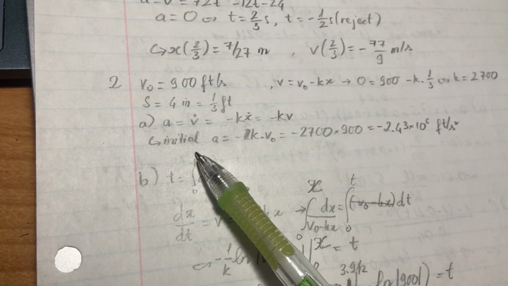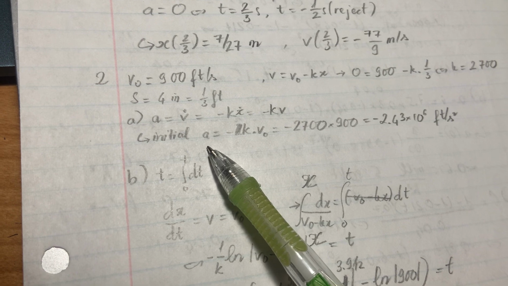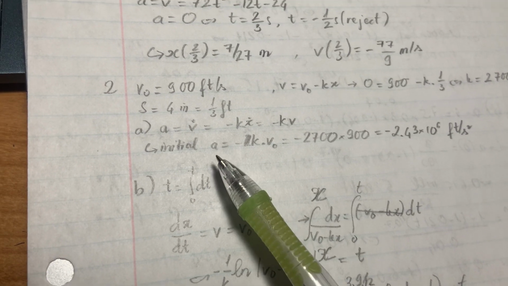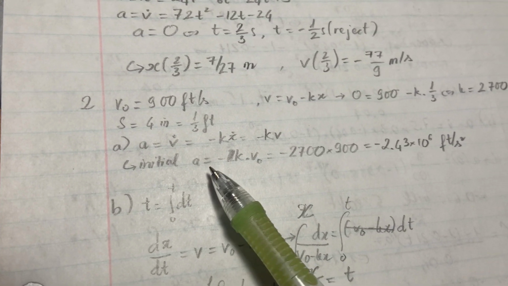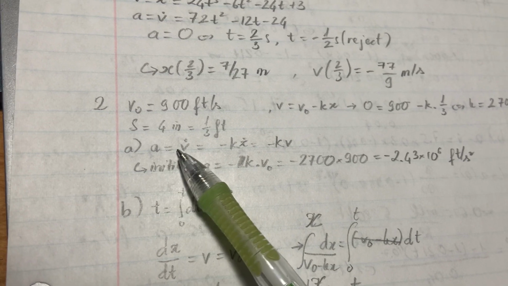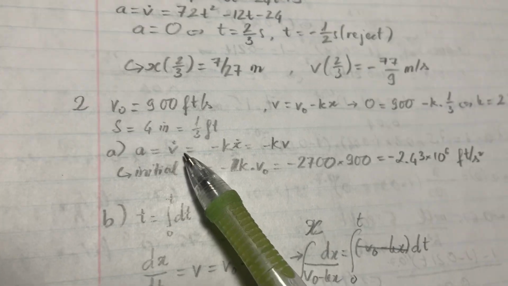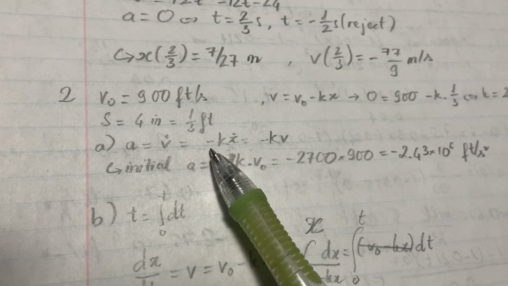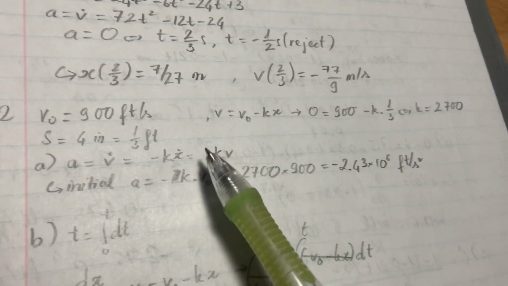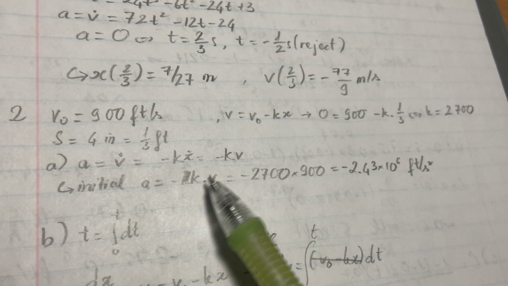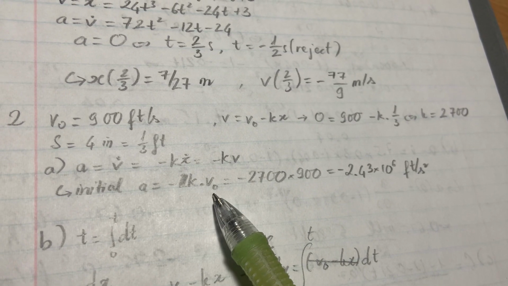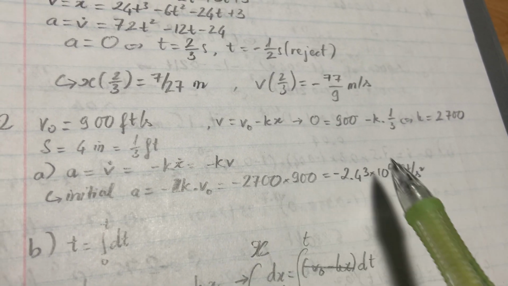And then for the initial acceleration of the projectile, we have a equals dv/dt, the first derivative of the velocity. So we substitute the v0 in there, and we're going to have the answer.